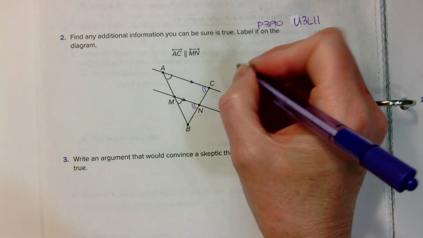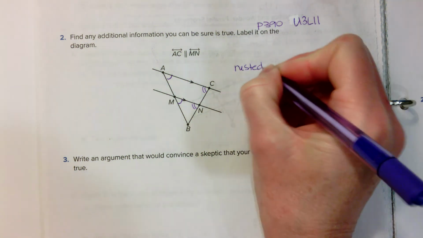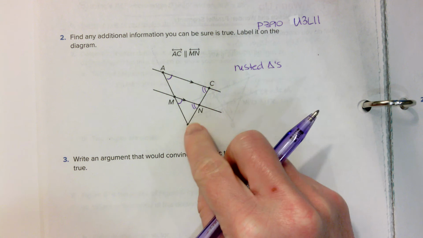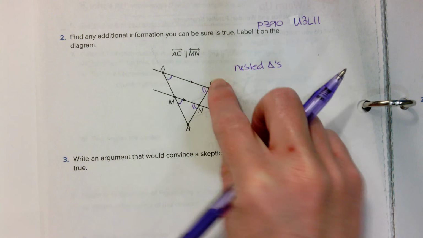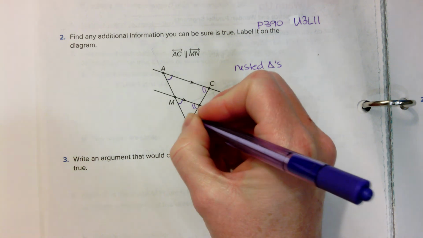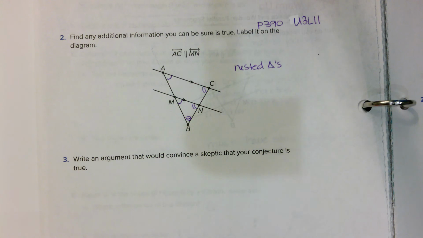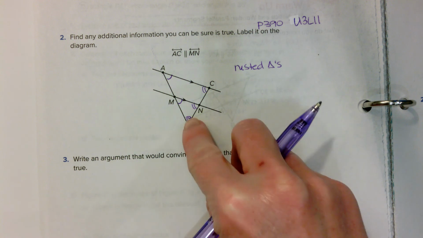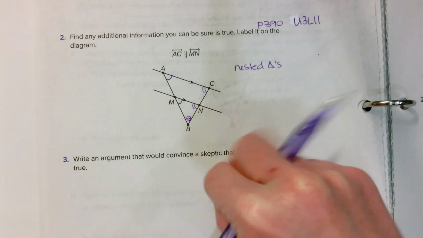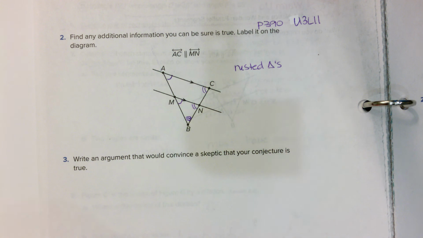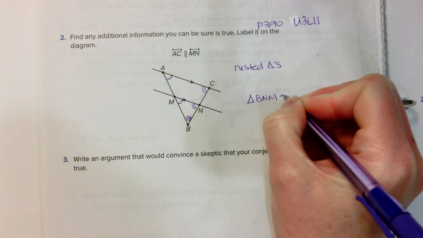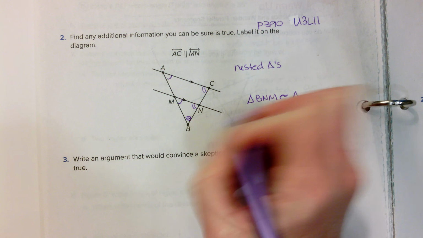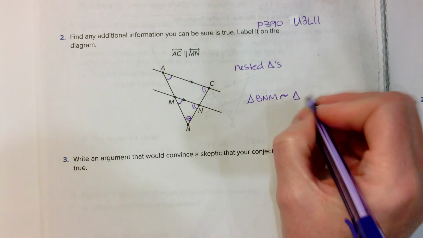So now let's think about our nested triangles that we've been talking about in our class. Right here, BNM is a smaller triangle inside of BCA. And I know B is in both triangles and it's congruent to itself. So what I have here is three angles of the little triangle congruent to three angles of the big triangle. So I know these two triangles are similar. So triangle BNM is similar to triangle, let's line up the same way, BCA.